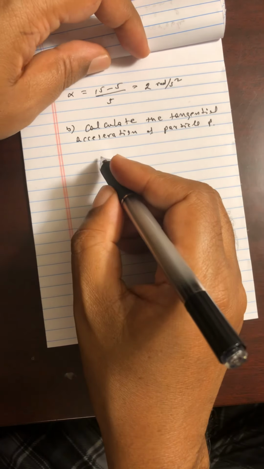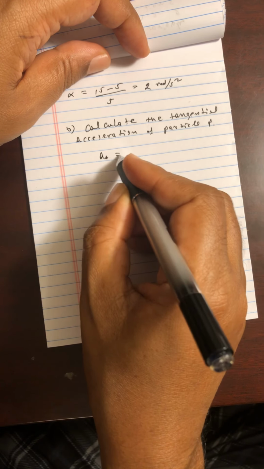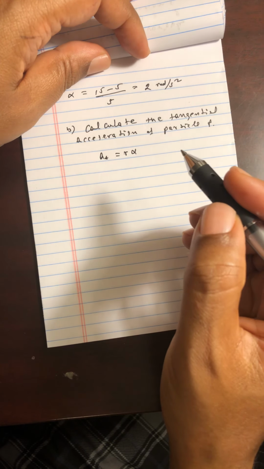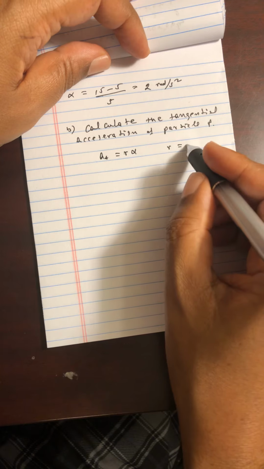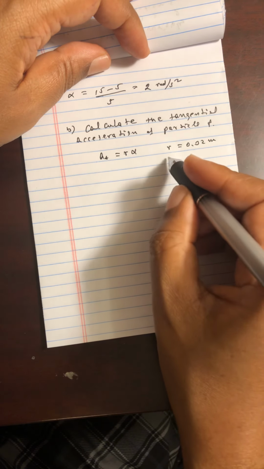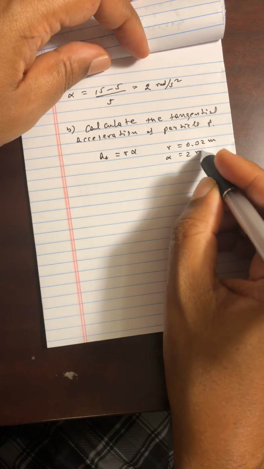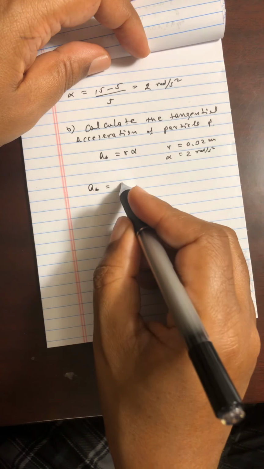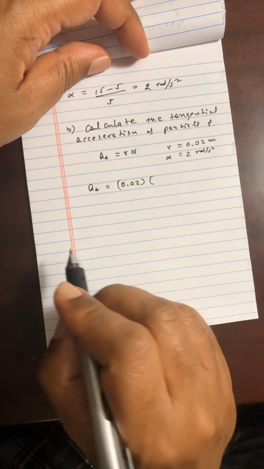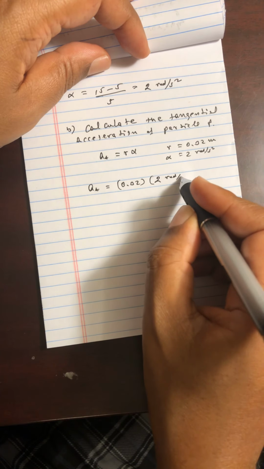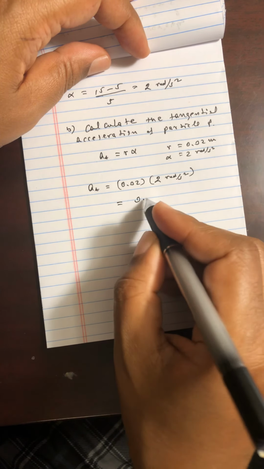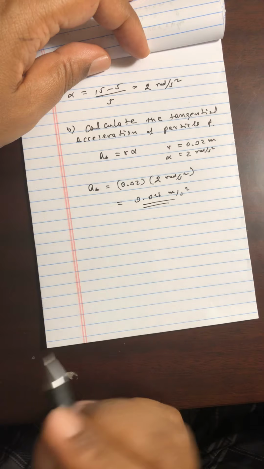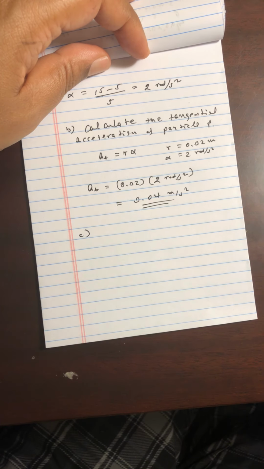Okay, so tangential acceleration is related with angular acceleration by the radius of the circular trajectory times the angular acceleration. The radius is 2 centimeters or 0.02 meters. The angular acceleration we just calculated is 2 radians per second squared. So the tangential acceleration is the radius times the angular acceleration, and that is 0.04 meters per second squared.